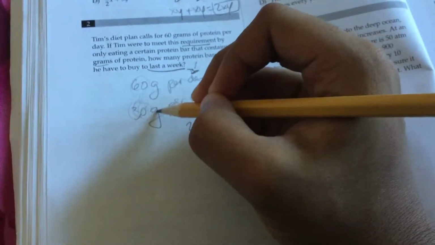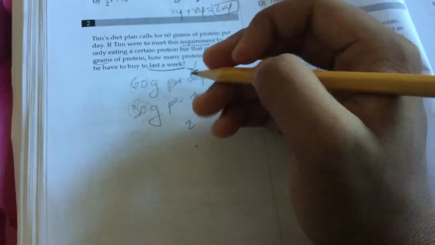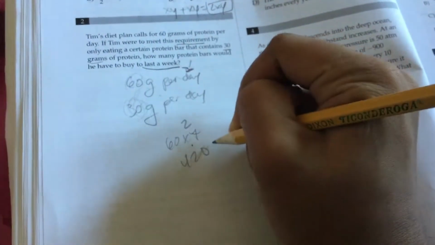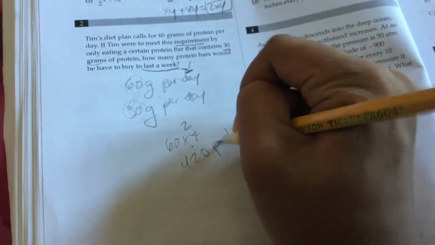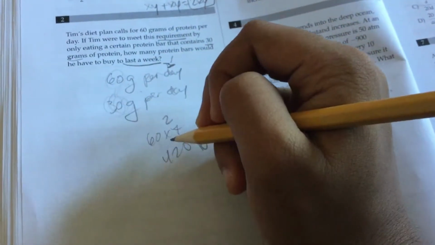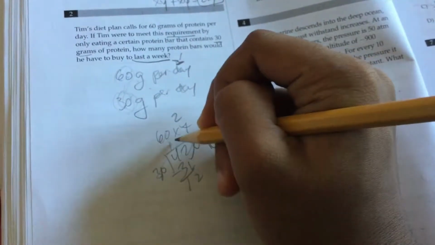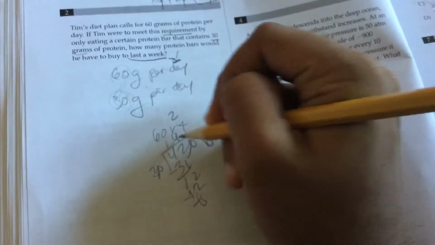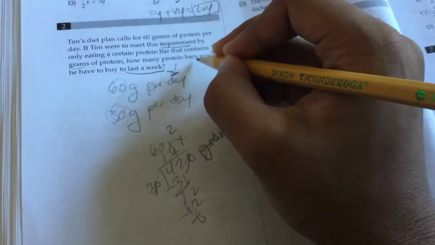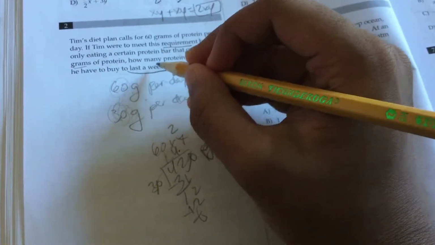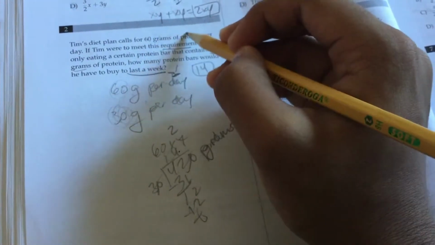So if we want to make this the same in 1 week, we first multiply 60 by 1 week. One week is 7 days, so 60 times 7 gives you 420 grams of protein. Then you divide 420 by 30. The zeros cancel out, and you get 42 divided by 3, which is 14. So the answer is 14 protein bars. He will need to buy 14 protein bars of 30 grams to match 60 grams of protein for 1 week.